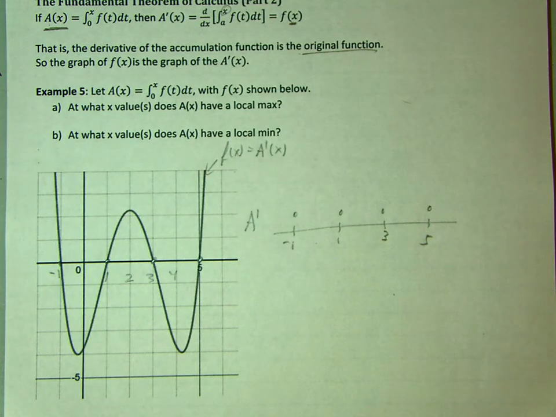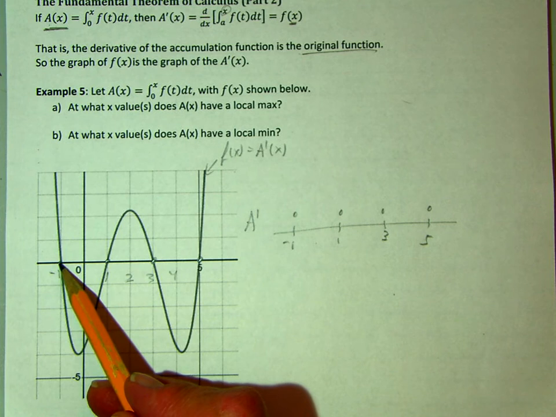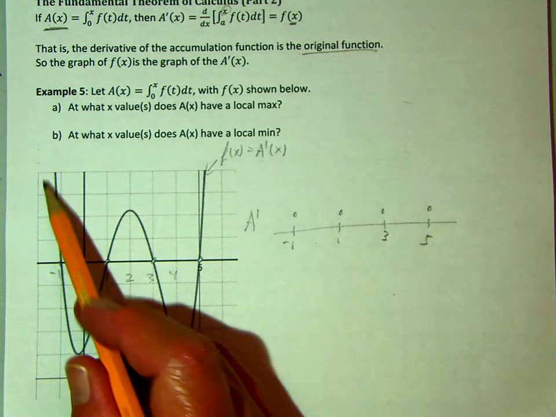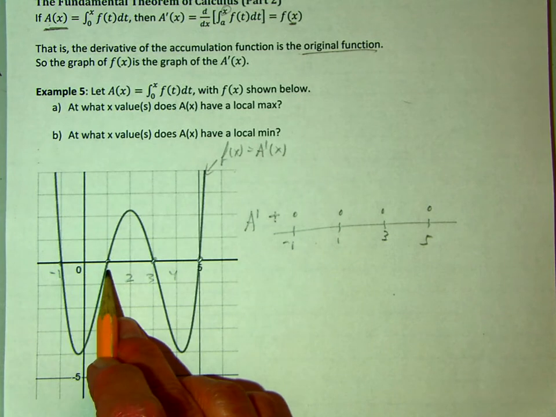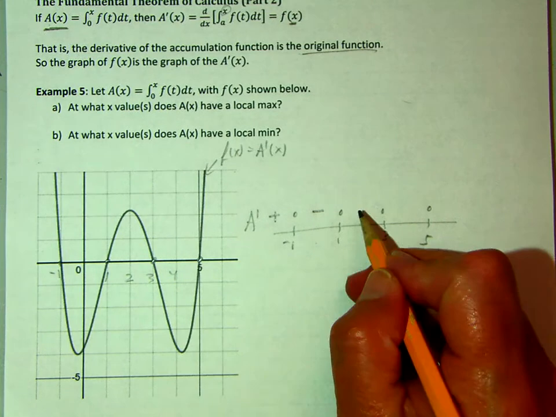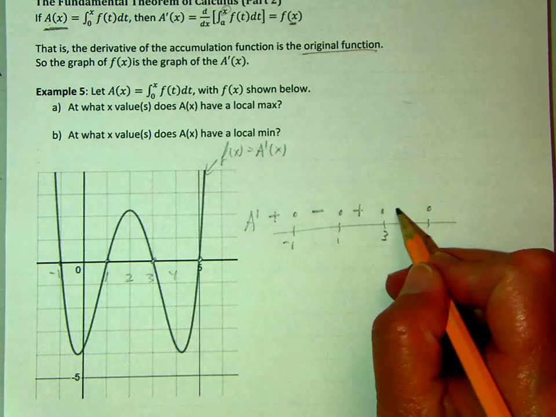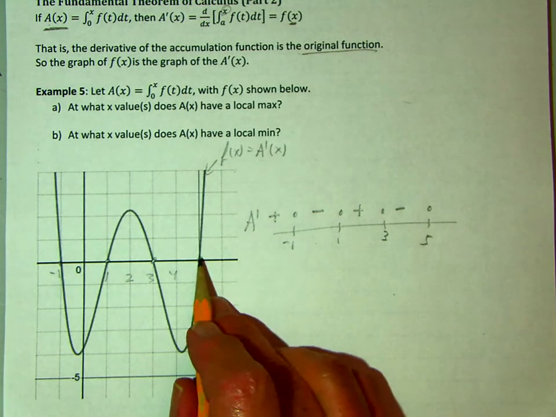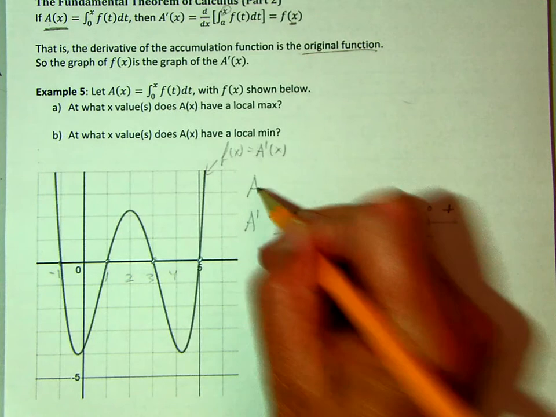And now I want to see the sign of the derivative in all of these intervals. So I can see that to the left of -1, the derivative is positive. Between -1 and 1, the derivative is negative. Between 1 and 3, the derivative is positive. Between 3 and 5, the derivative is negative. And to the right of 5, the derivative is positive. So what does this tell me about the function again?